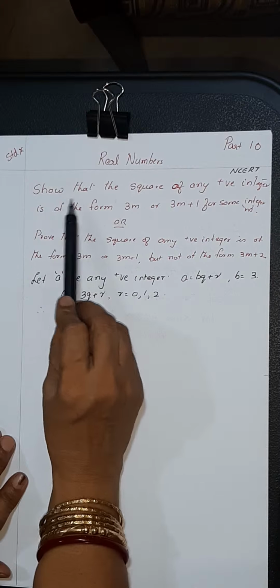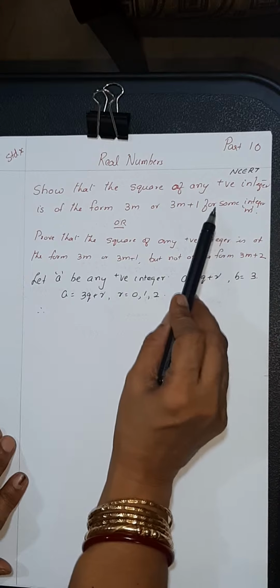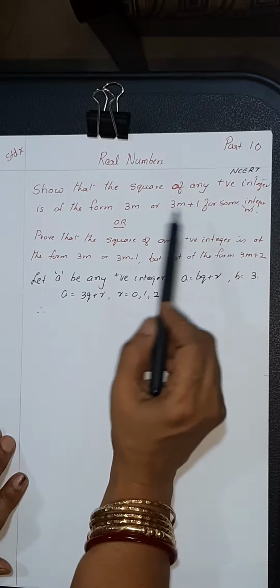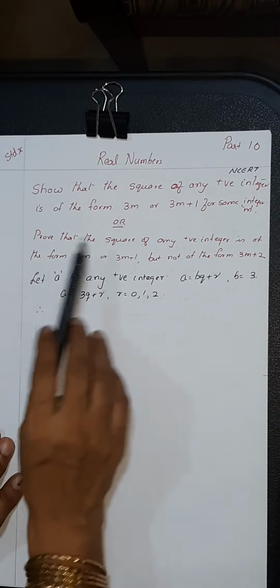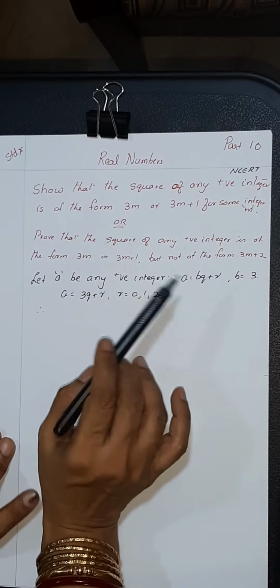So here, we show that the square of any positive integer is of the form 3m or 3m plus 1 for some integer m. Or the question can also be asked in this way. The procedure is the same.